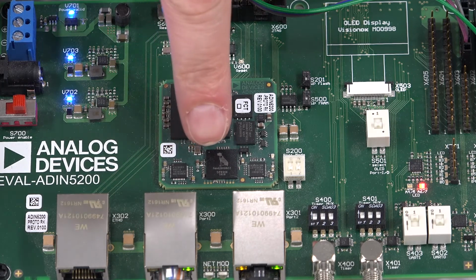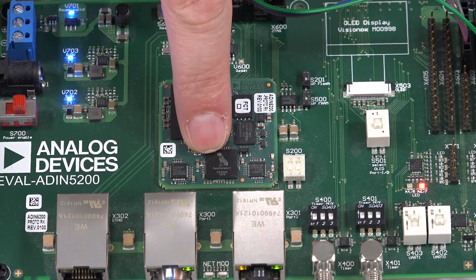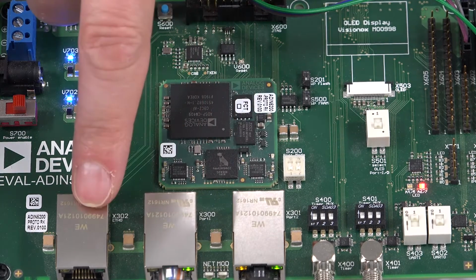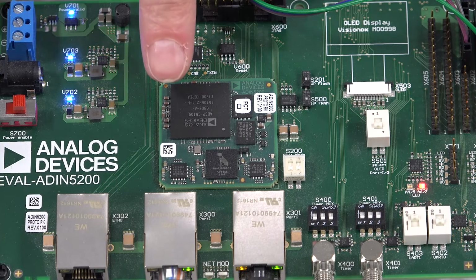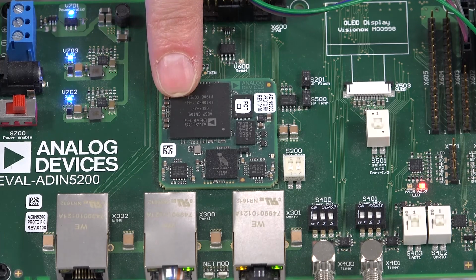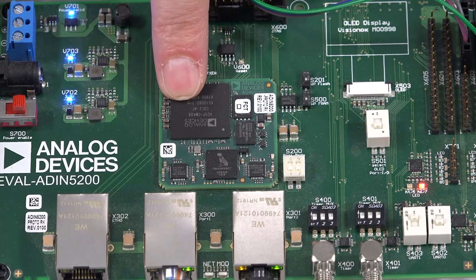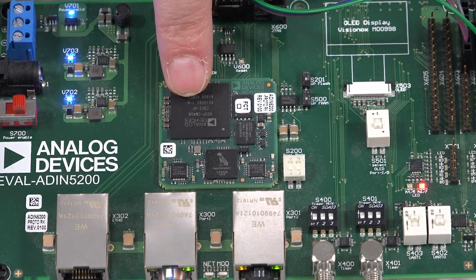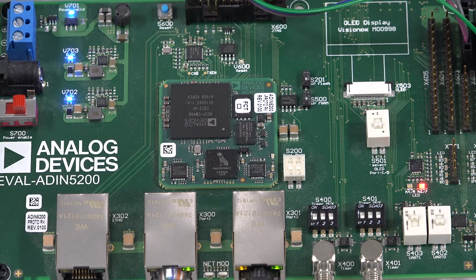It's comprised primarily of two Analog Devices components. The first is the FIDO 5200. This is the PHY, which connects up the physical layer of our Ethernet ports. The second is the ADSP CM409. This is our Cortex M4 stack processor. It implements the firmware to have this device operate as a switch. That includes our secure update and secure boot functionality.